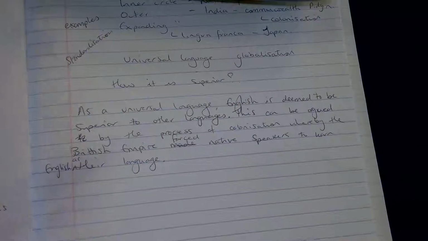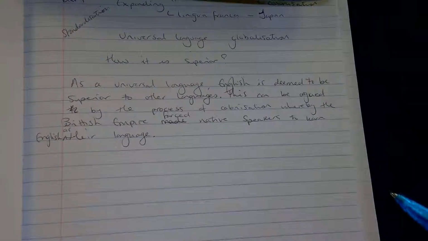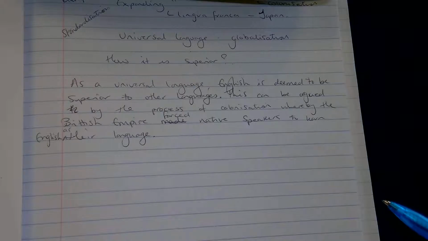Okay, so something like that. It doesn't have to be that. As a universal language, English is deemed to be superior to other languages. This can be argued by the process of colonisation, whereby the British Empire forced native speakers to learn English as their language.